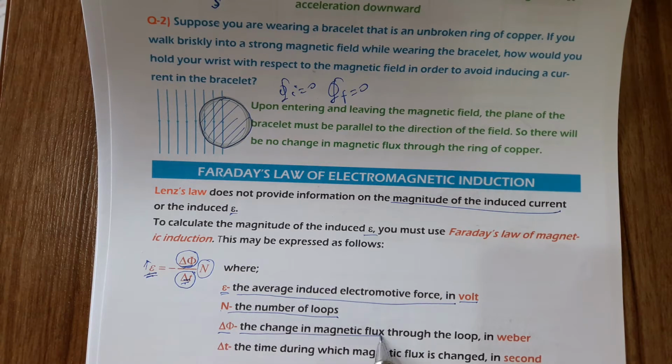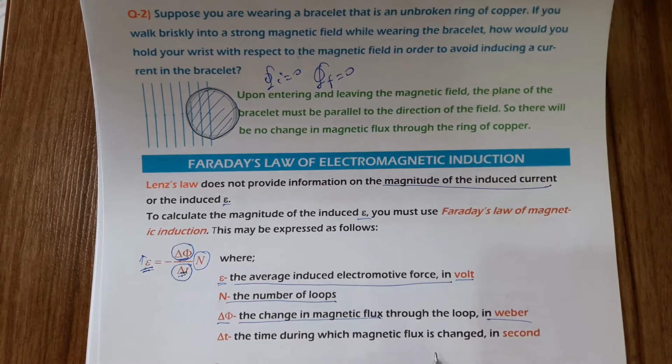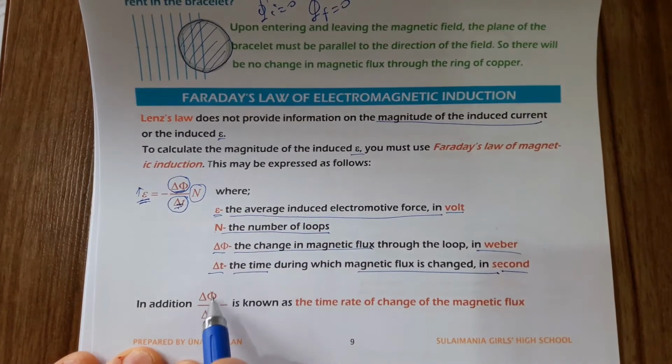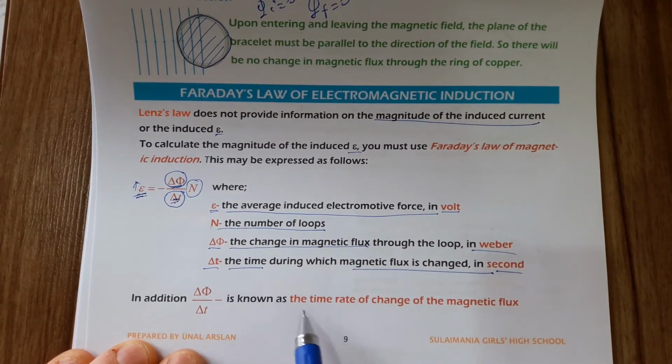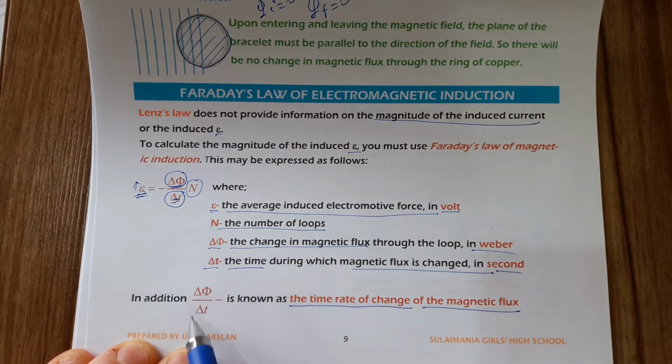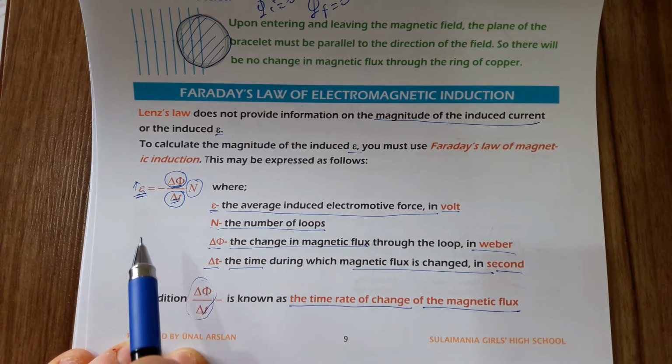Delta Φ is the change in magnetic flux through the loop, which is in Weber. So delta T is the time during which magnetic flux has changed, in seconds. So delta Φ over delta T is also known as the time rate of change of the magnetic flux. So the time rate of change of the magnetic flux is, in fact, proportional to the induced EMF. That is, if this time rate of change of magnetic flux is high, induced EMF is high.